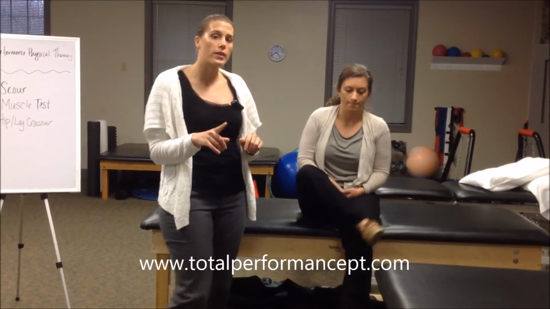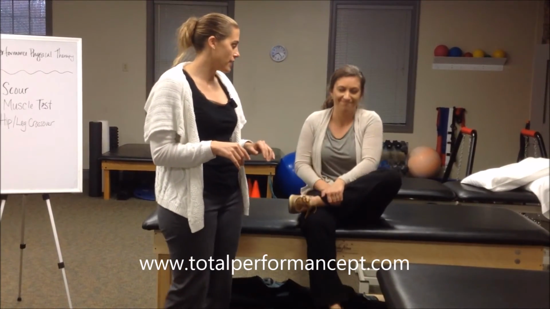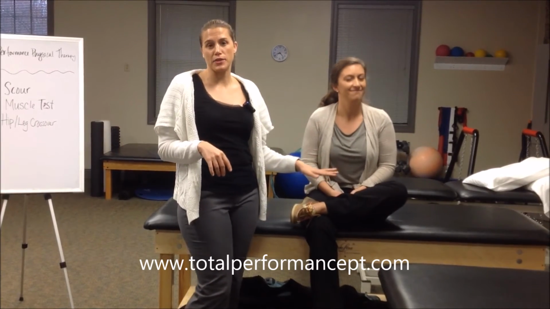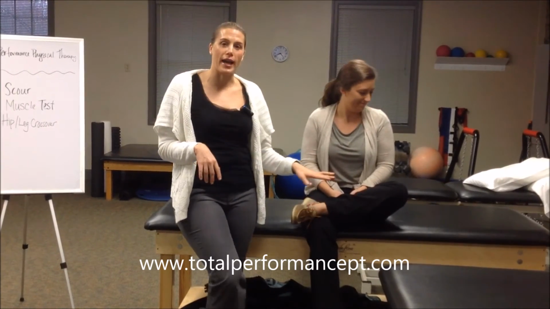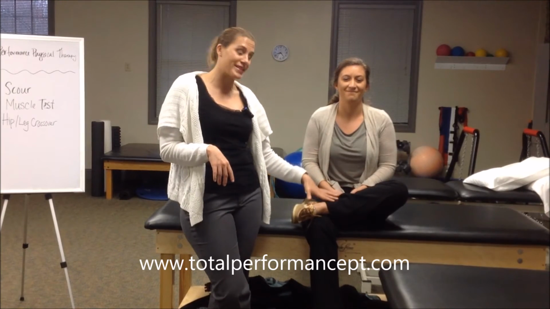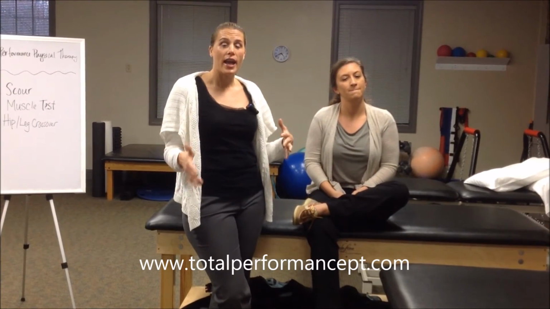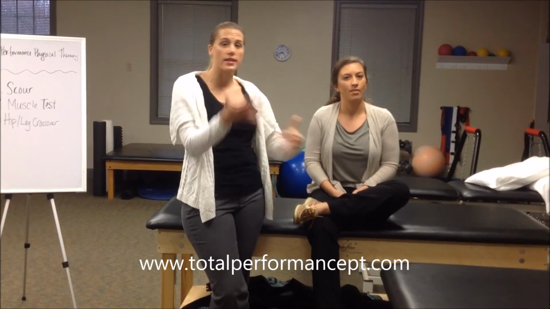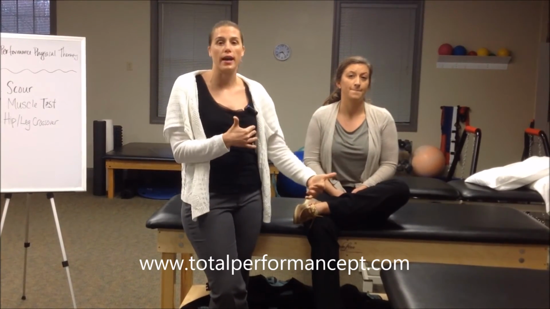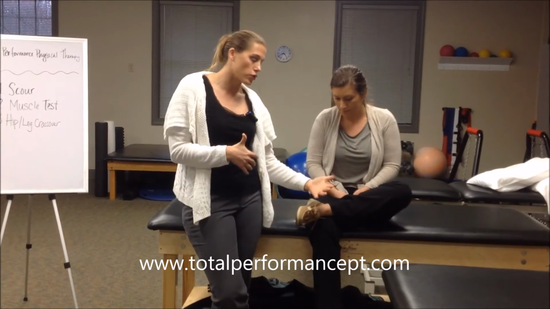The most important thing with this, though, is we compare sides. Sam's obviously got some dysfunction going on based on how difficult it was to put this hip up on this knee as compared to the other side, which a lot of you will notice. One side will go up very easily. One side will struggle to get up. You'll need to use your hands.